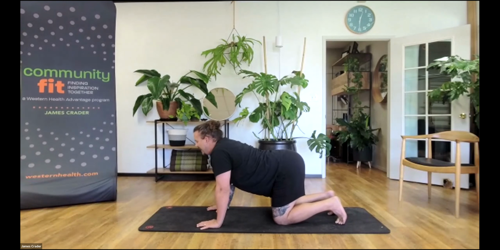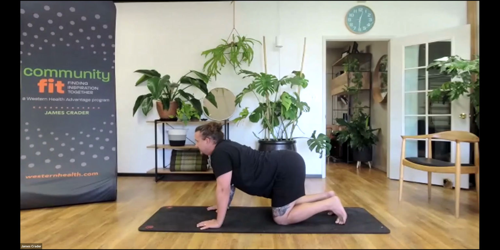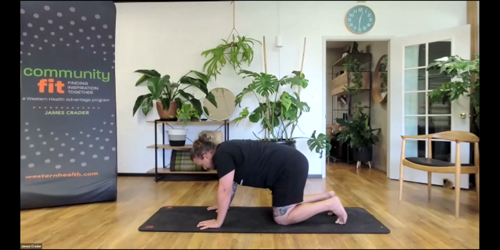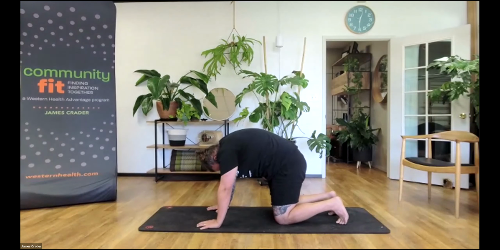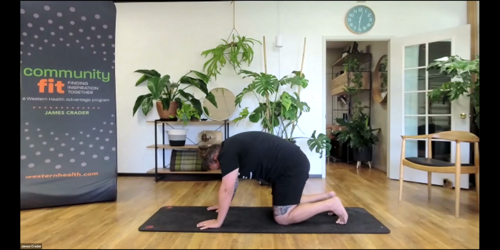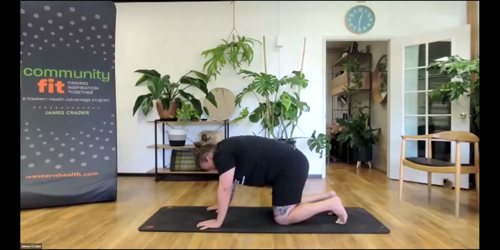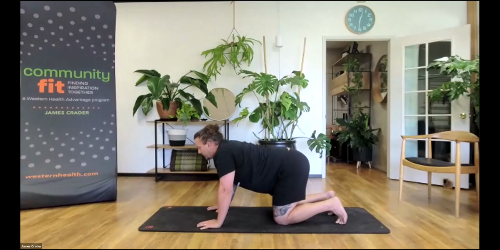Now from there, imagine that you're going to do cat and cow from the very middle of the back, maybe where your ribs end. That's the first area to move up into cat and down into cow. Now, notice, what is the motion of my tailbone? What's the motion of my neck spine? What moves well? What is more reluctant?